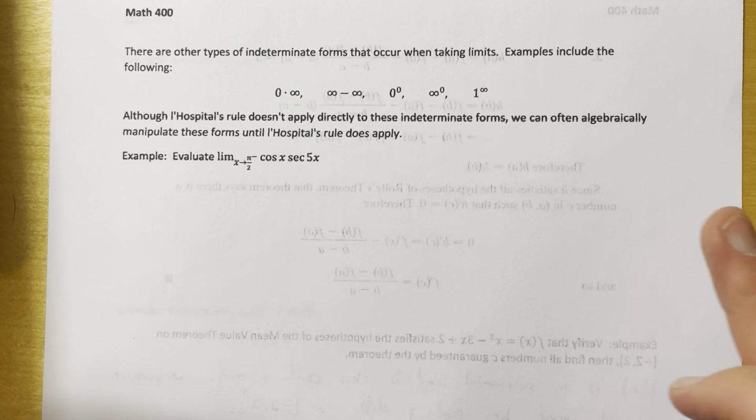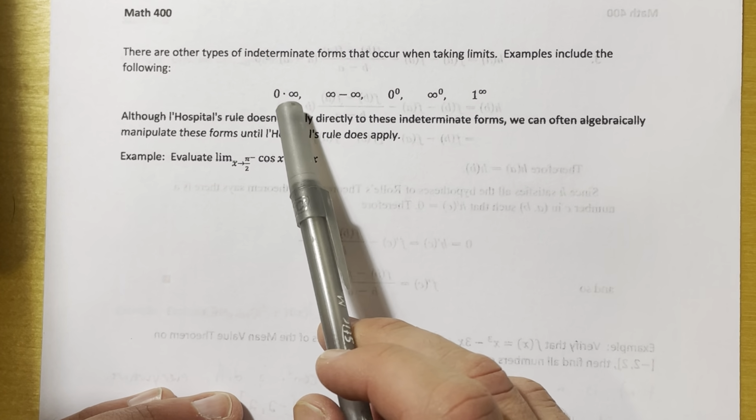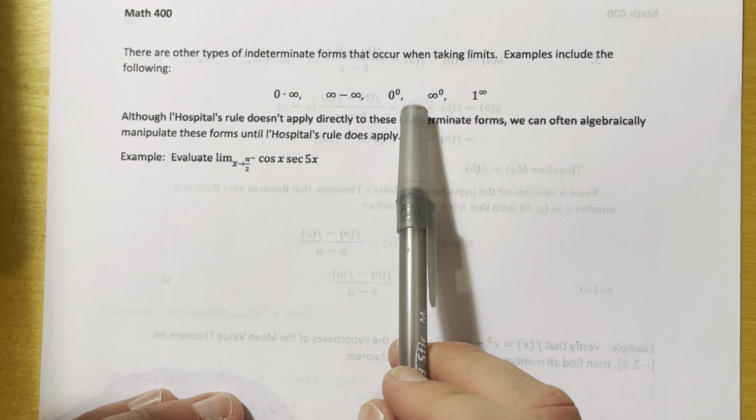So, go all the way to the top here. Now that we've covered a few of these, we're going to look at some other indeterminate forms. So when we introduced indeterminate forms at the beginning of this section, we said that they come in those types, 0 over 0 and infinity over infinity. But we didn't say that those were the only types. They do come in other types as well. So there's 5 in total left to talk about, which we're going to go over right now.